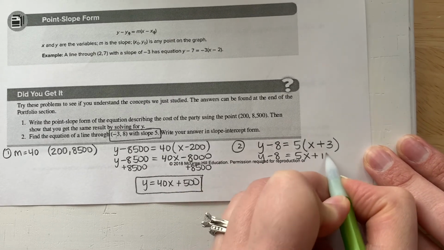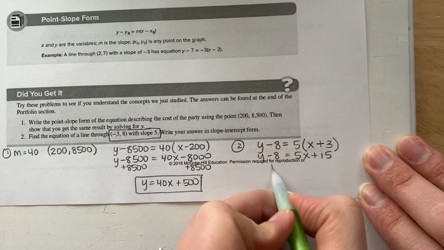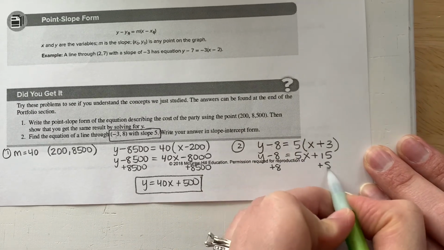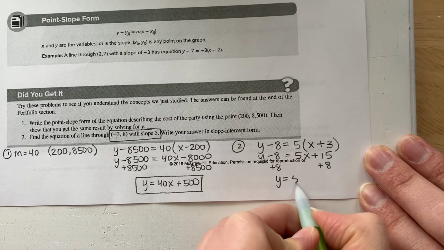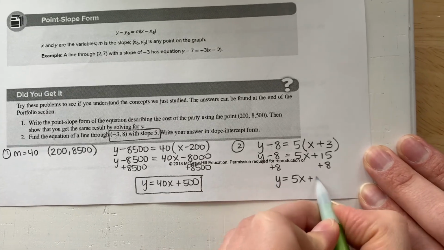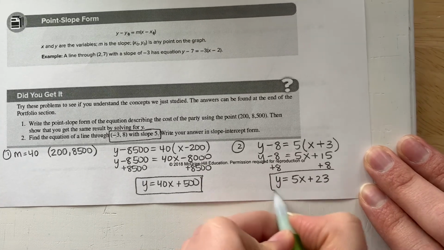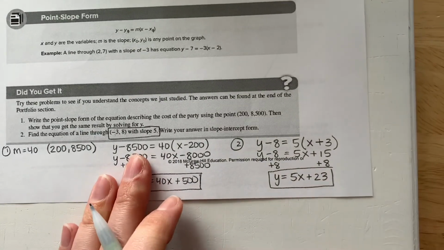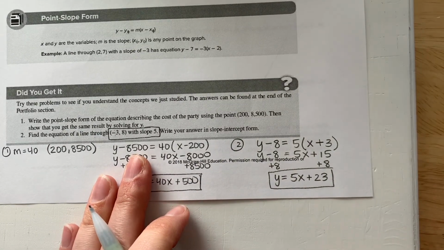Now they say they want the answer in slope-intercept form, so I do need to distribute and add the 8 over. And so that gets me y equals 5x plus 23. All right, I hope that makes sense.